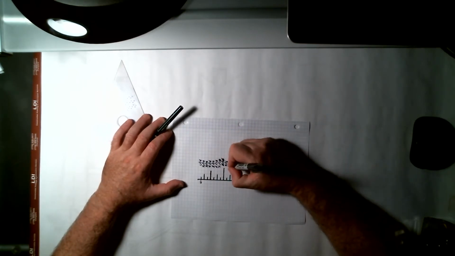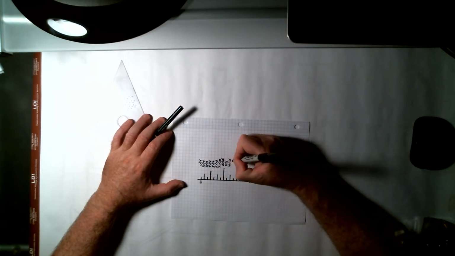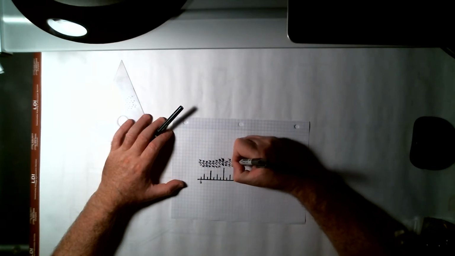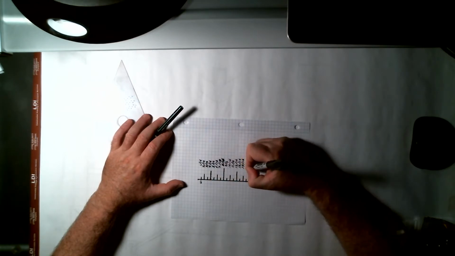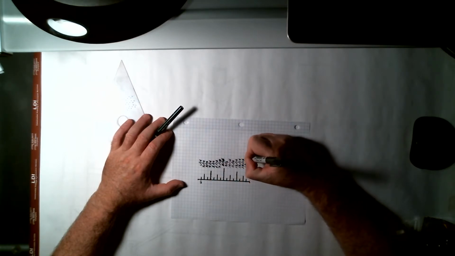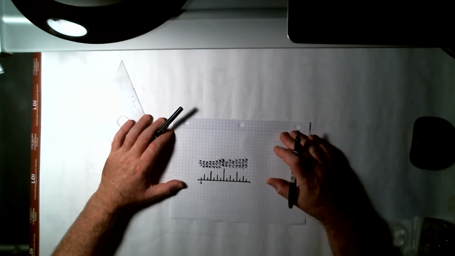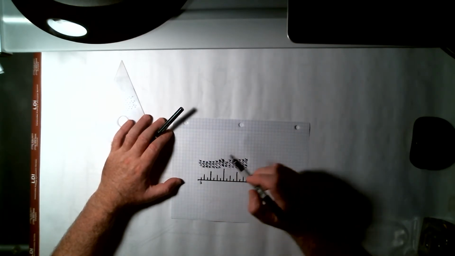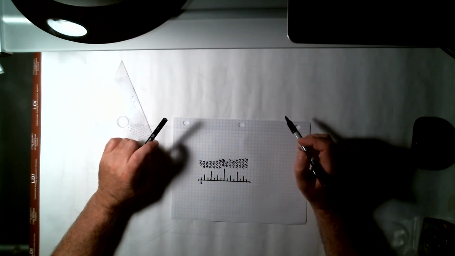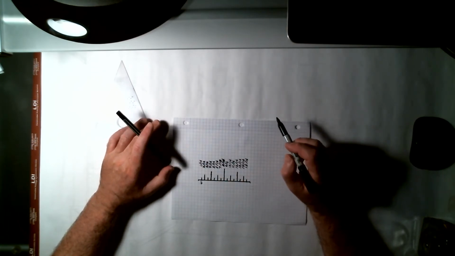9/16, 10/16, 11/16, 12/16, 13/16, 14/16, 15/16. Okay, now unless the top number is actually an odd number, it can be reduced.